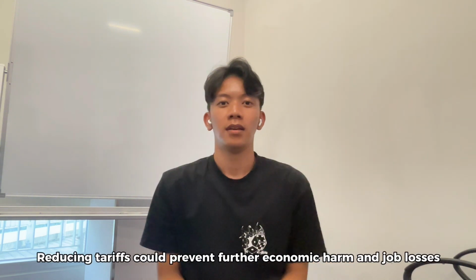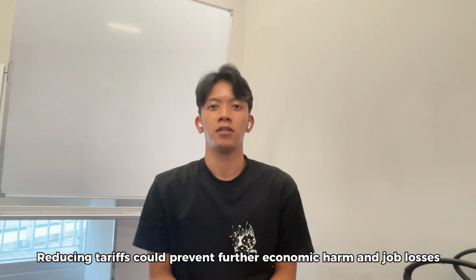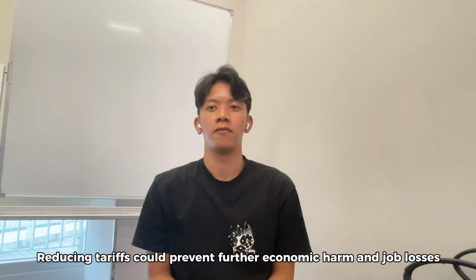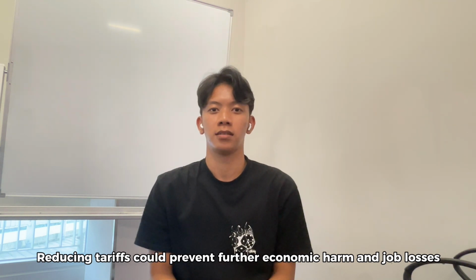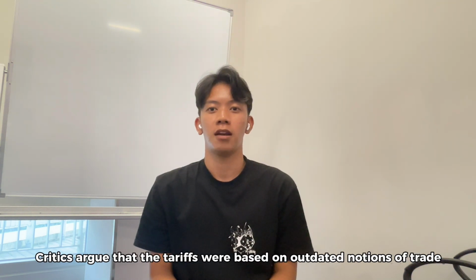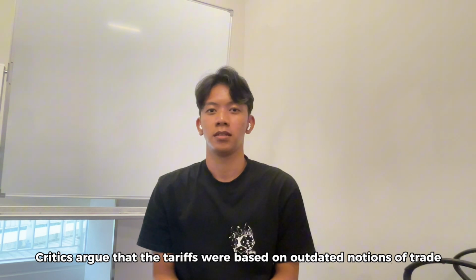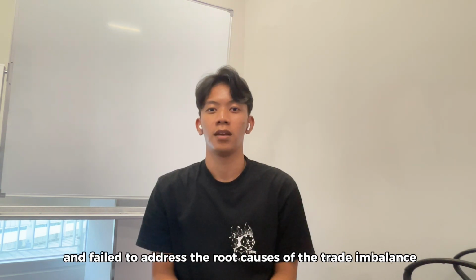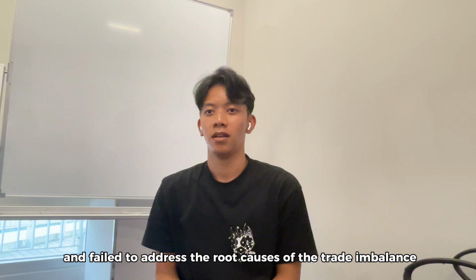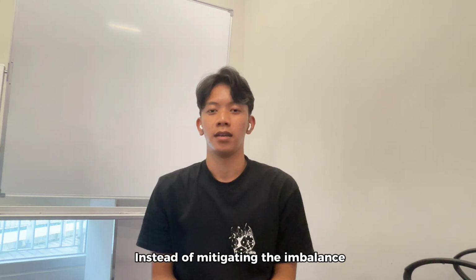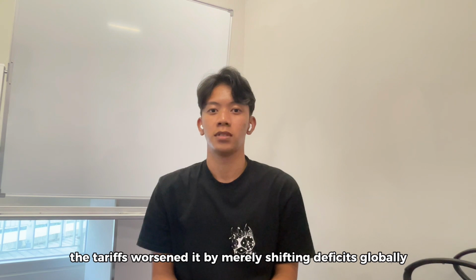Yes, let's talk about the job losses and economic harm. Many economists indicate that reducing tariffs could prevent further economic harm and job losses. Critics argue that the tariffs were based on outdated notions of trade and failed to address the root cause of the trade imbalance. Instead of mitigating the imbalance, the tariff worsened it, merely shifting deficits globally.